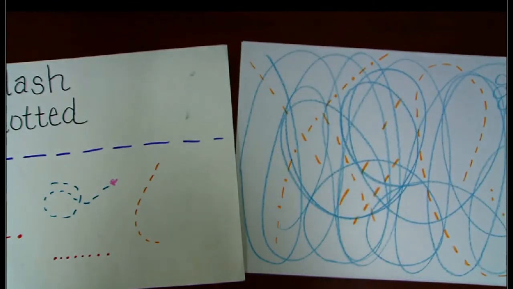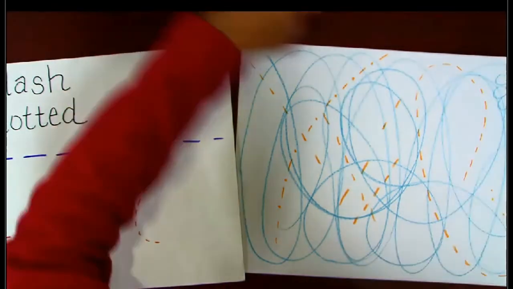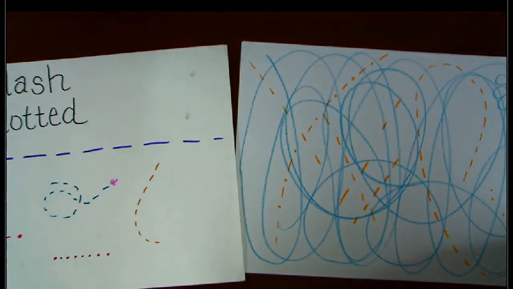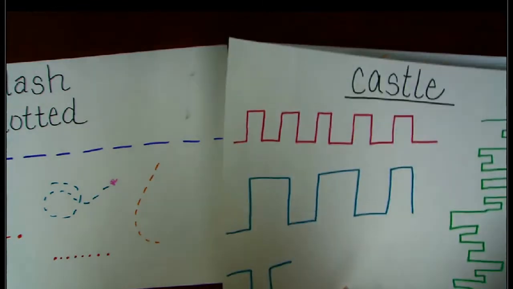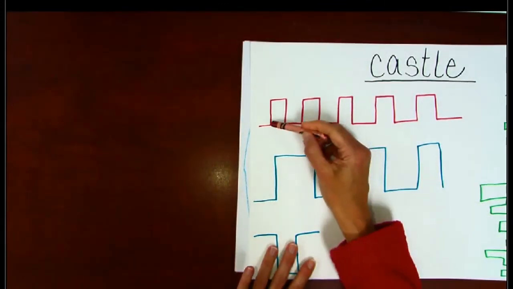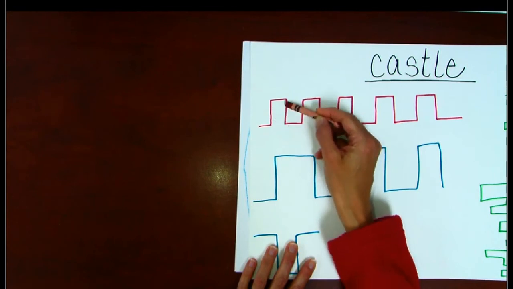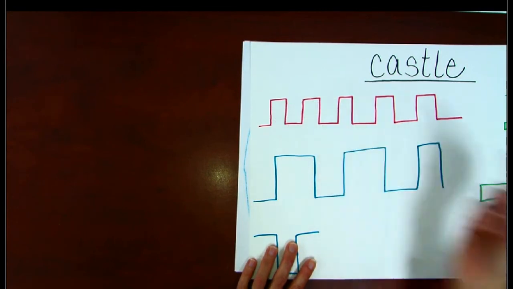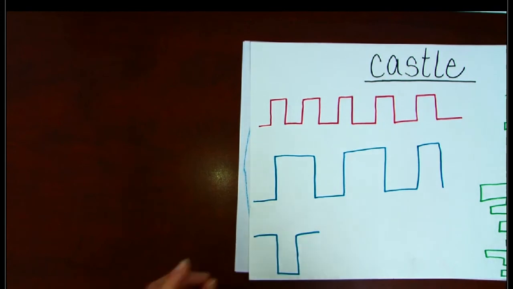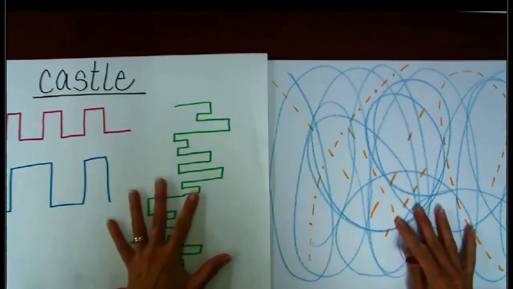Okay, now the next line that we're going to work on is the castle line. So my castle line, remember, I go over, up, over, down, over, up, over, down, over, up, over, down.